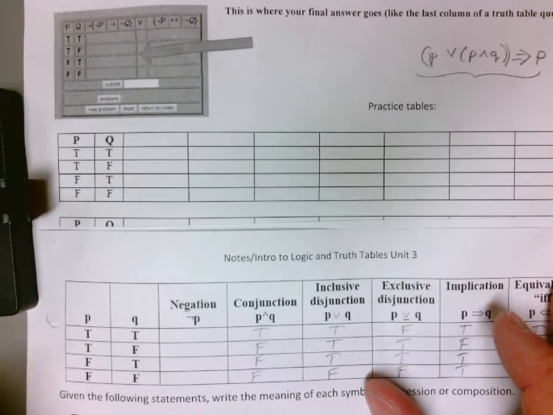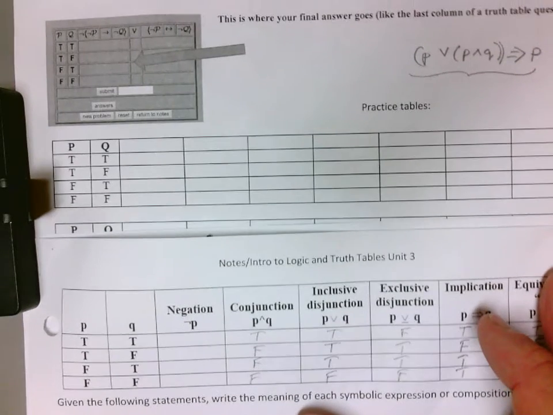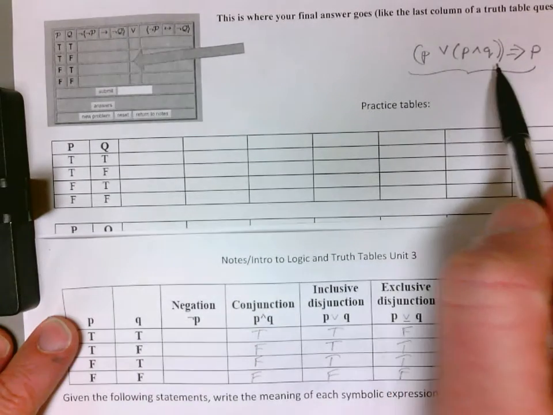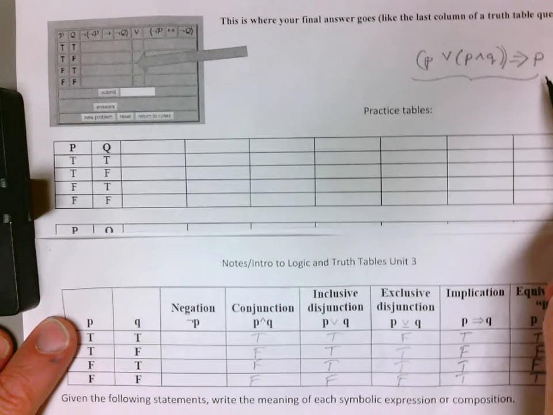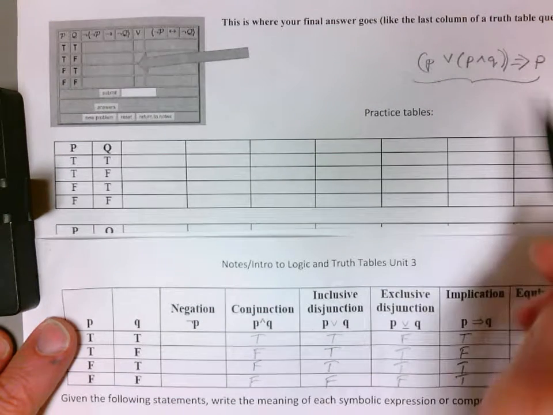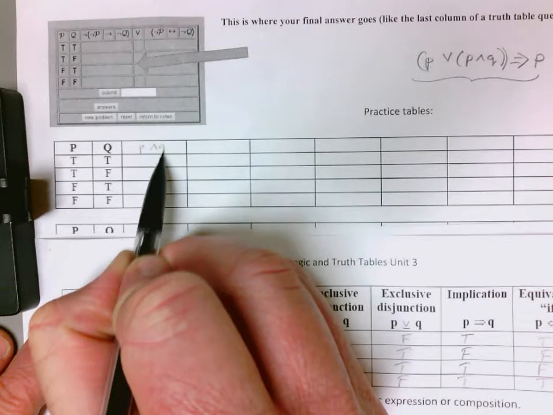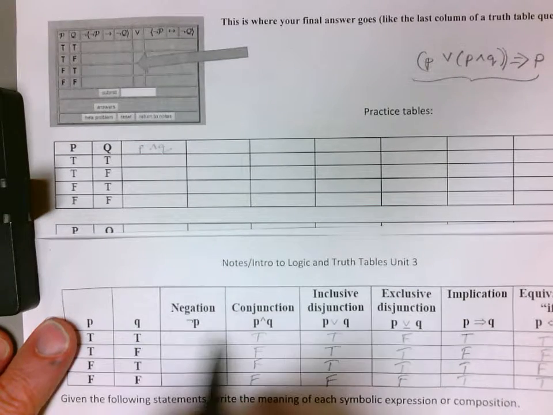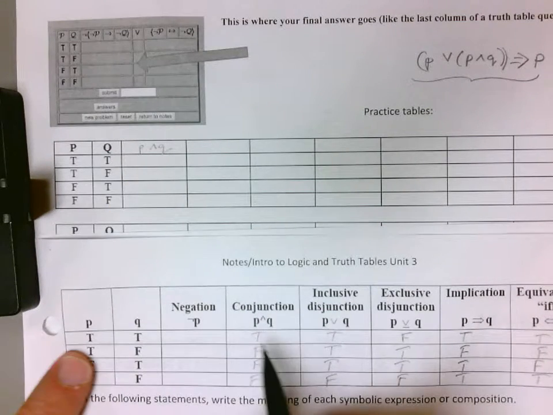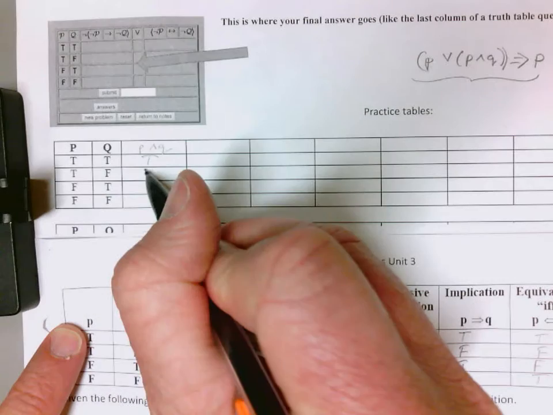So I have these blank truth tables that are on the back of your paper. You can make them as big as you need to. I'm going to look at this and break it down into parts. I already have P, so I don't need to do anything with that. And that's a P as well. So I need to get P and Q. I'm just going to go right from my table there. The combinations for P and Q for a conjunction: it's only true when they're both true. So true, false, false, false.